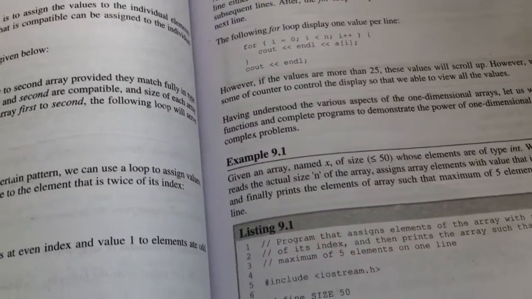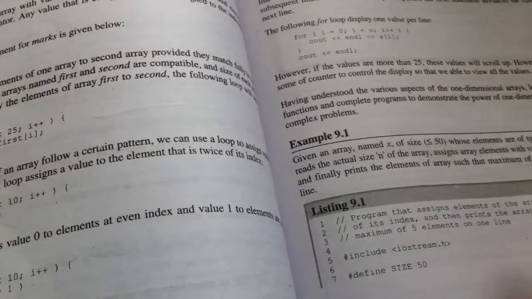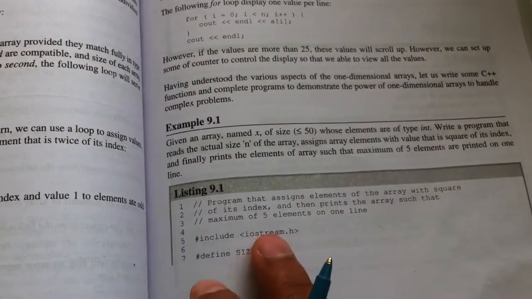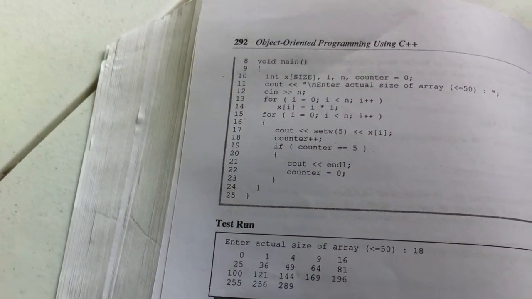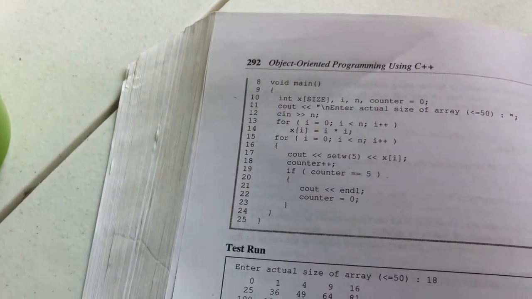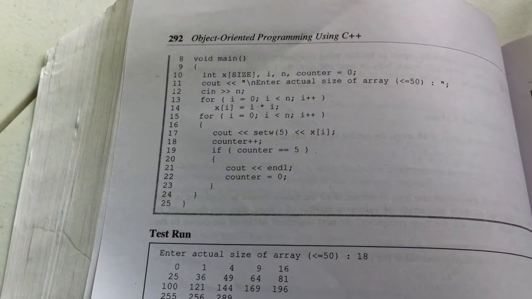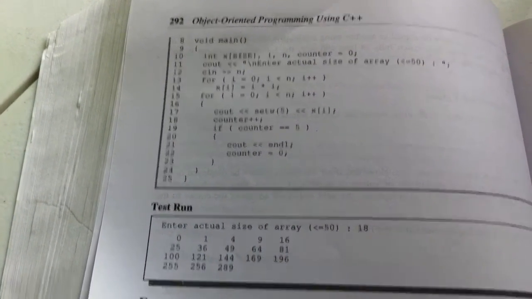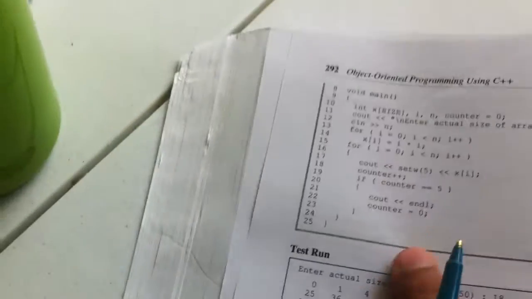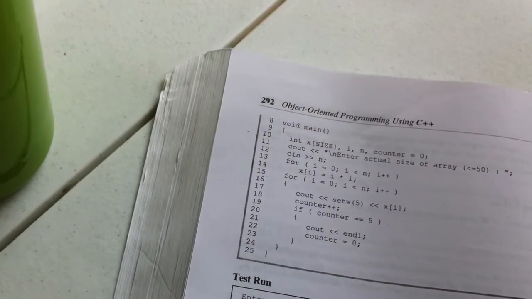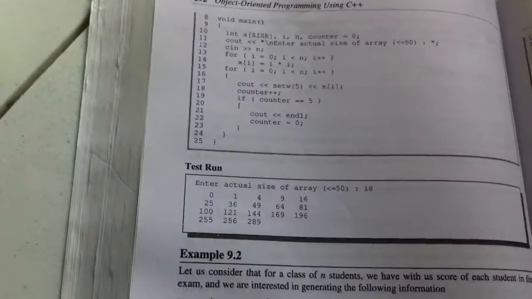So, okay, let me see. They have given an example: a program that assigns each element of an array the square of it. I don't think you should have any problem. Okay, so you can always write the actual array this way. It seems that it works, so it shouldn't be a problem. It doesn't seem that it will be having any problems. So here they have some examples, which I won't be going through.